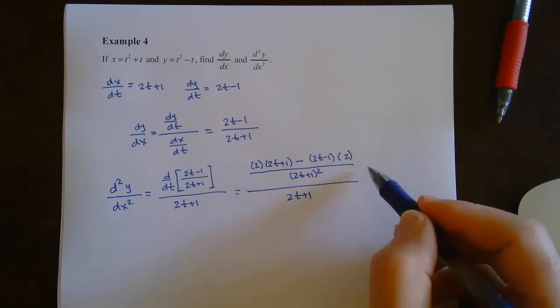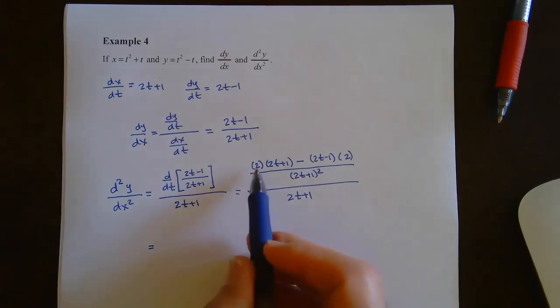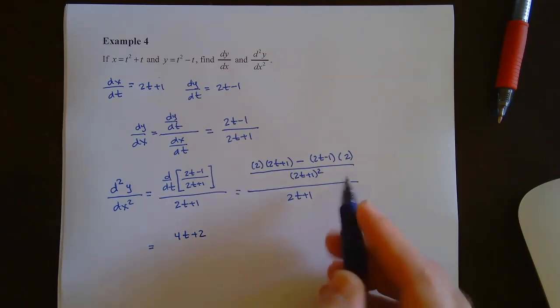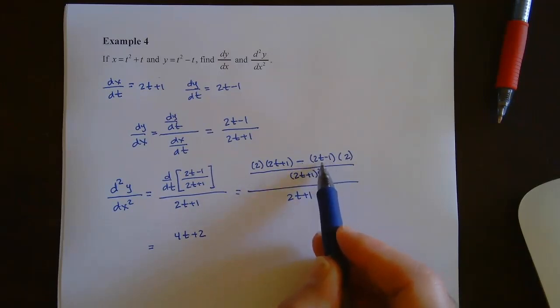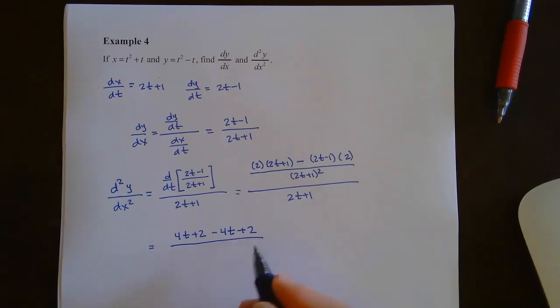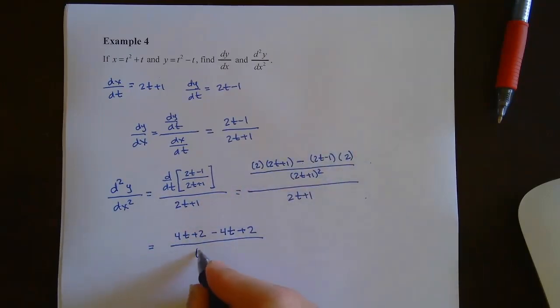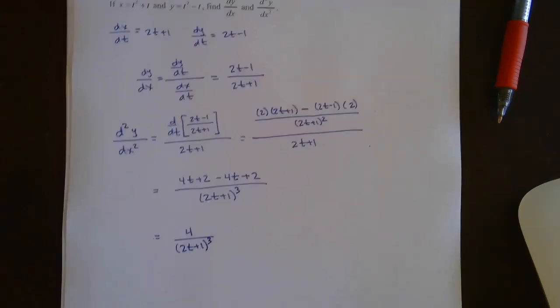Okay, now we could clear the fraction out, right? We could multiply top and bottom by 2t plus 1 squared, right? And so this is equivalent to, and I'm going to distribute at the same time, okay? So this would be 4t plus 2. Okay, and I want to distribute a negative 2. So negative 4t, and then negative 2 times negative 1 would be positive 2, right? So negative 4t plus 2. All over, and I'm multiplying this and this by 2t plus 1 squared, which would give you 2t plus 1 cubed, okay? And then cleaning this up, 2 plus 2 would be 4, right? So this comes out to be 4 over 2t plus 1 cubed, okay? And that's the second derivative.